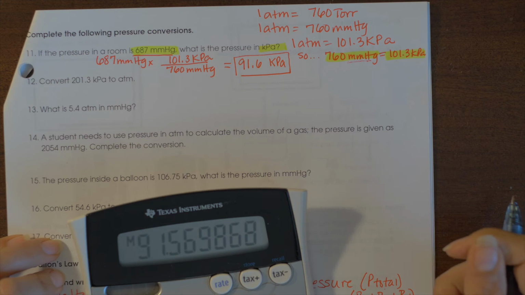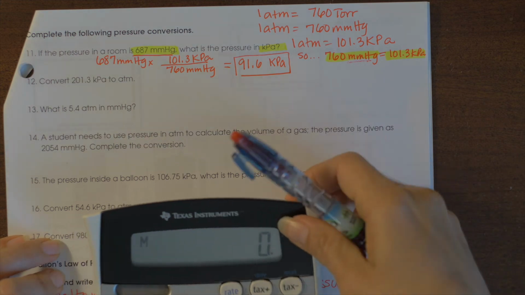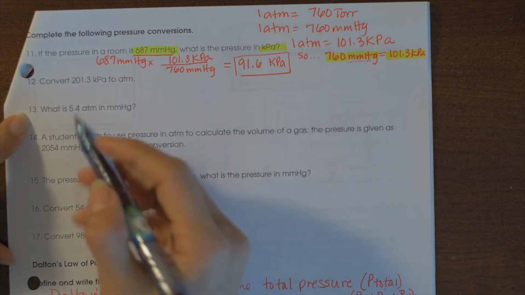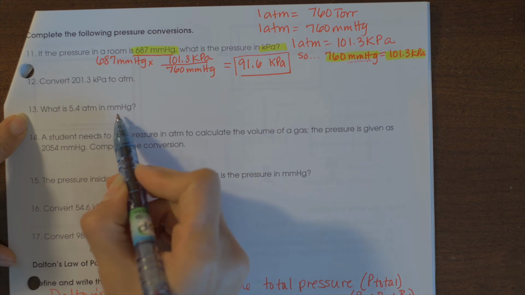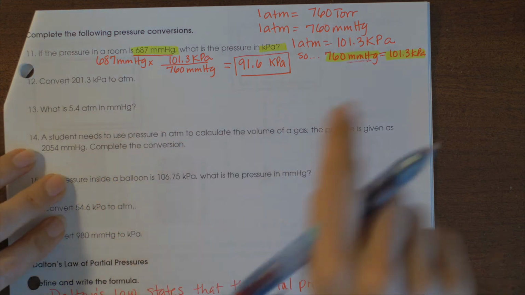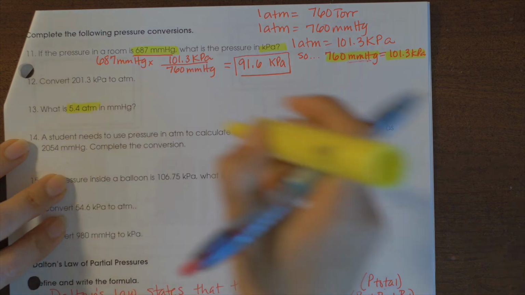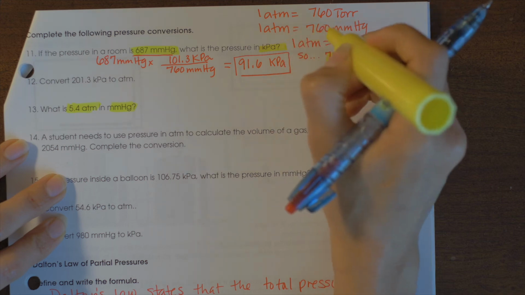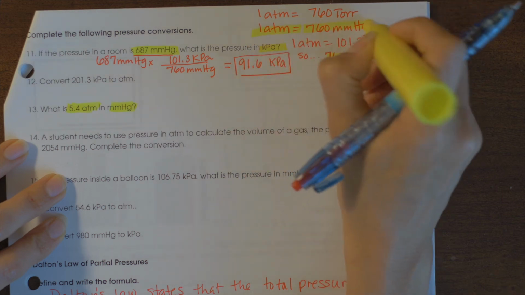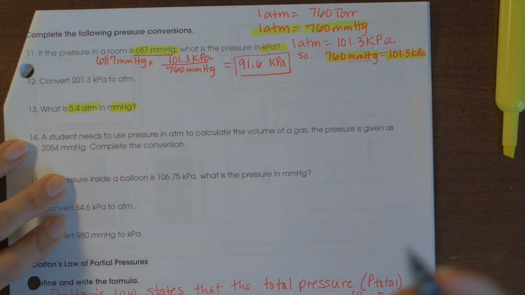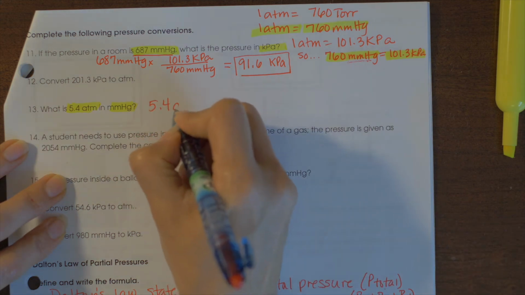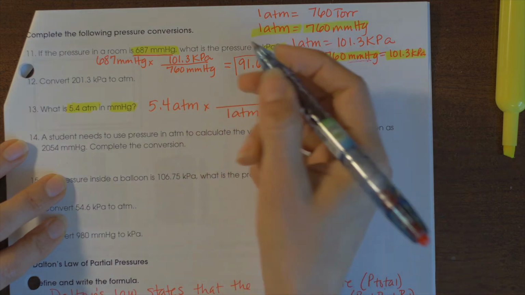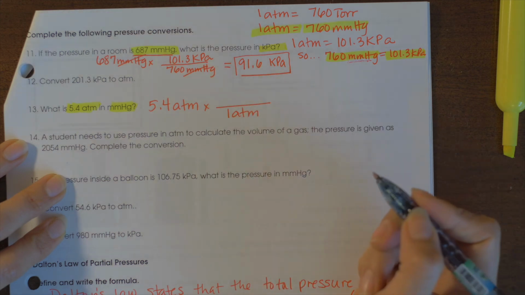Okay, let's do another one of those. We'll skip down to number 13. What is 5.4 atmospheres in millimeters of mercury? Again, identify your given, identify your wanted, and identify the unit conversion that would go with that. Here's my atmosphere given, my wanted millimeters of mercury, so that is the unit conversion I'm going to use. 5.4 atmospheres times 1 atmosphere on the bottom. Why did I put atmospheres on the bottom? Just like up here, they need to be the same so that they'll cancel.